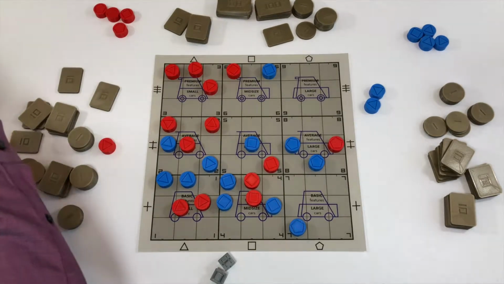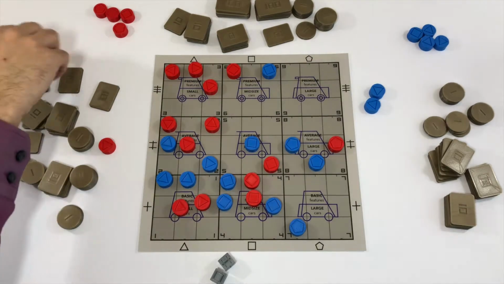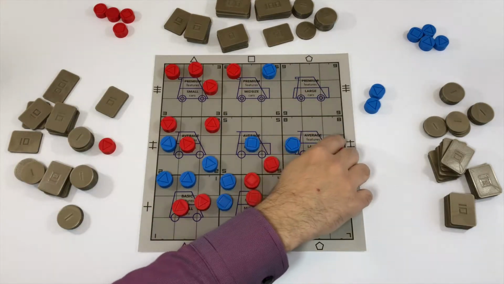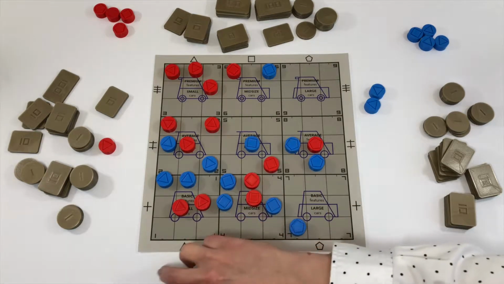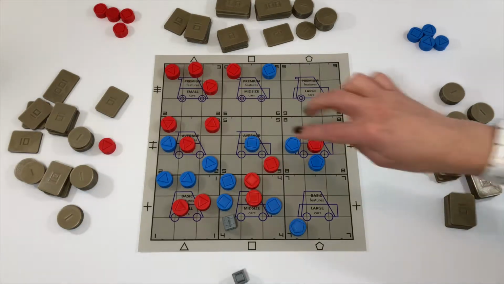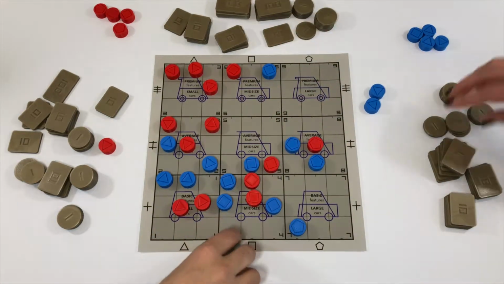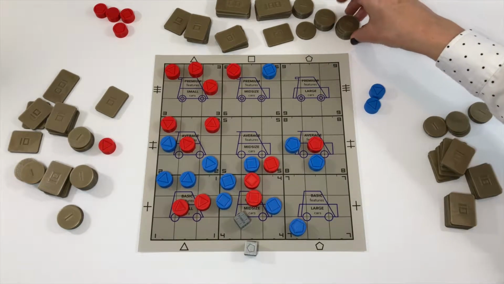Okay, we got 100, and I'm rolling, right? 2 pentagon, so I'm going to do a lateral move, which has no cost, no profit. 2 square, okay, you make 5. 2 pentagon.